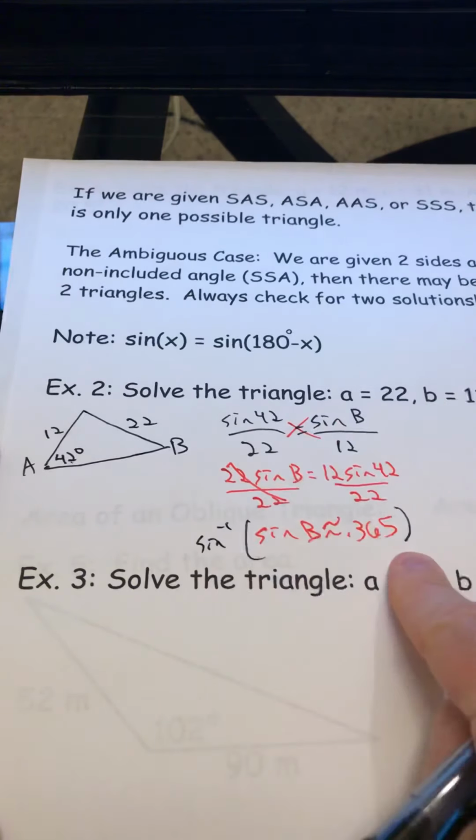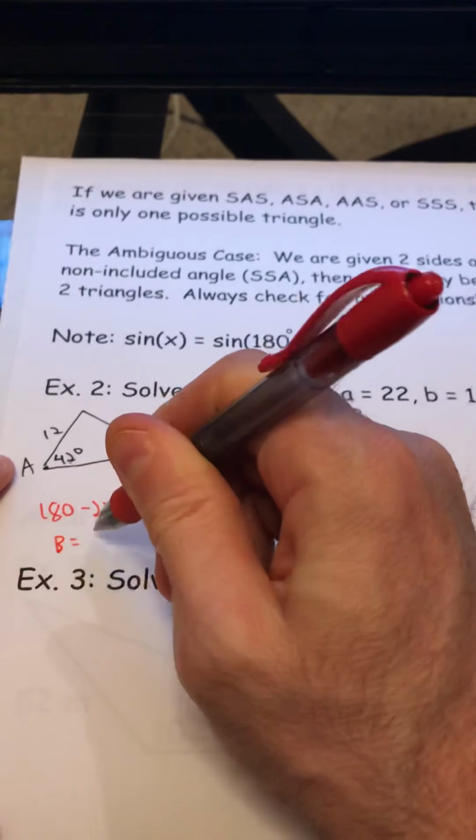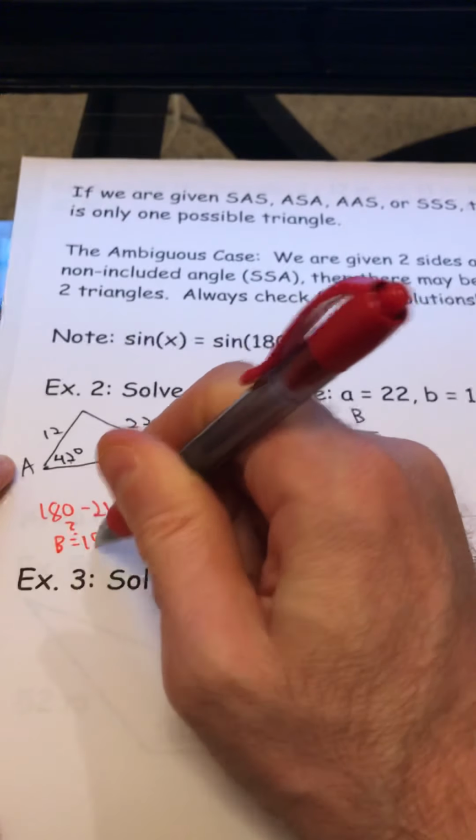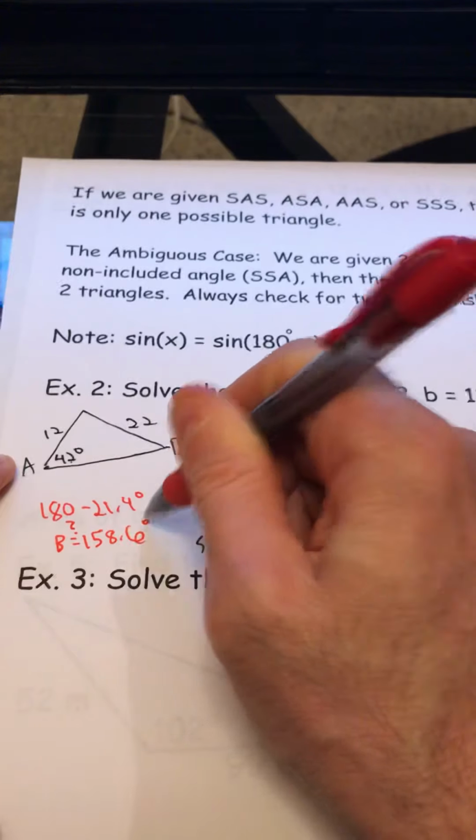Now, in terms of whether you have one or two triangles, that comes from what's right here. If I take 180 minus the answer that I just found, I end up with 158.6 degrees. It is possible that B could equal 158.6 degrees.